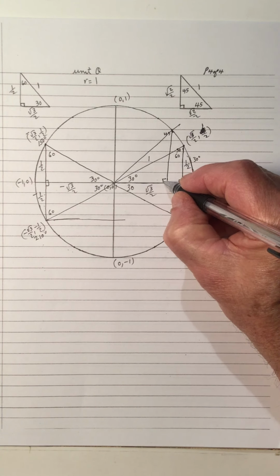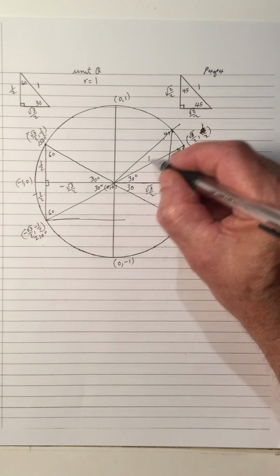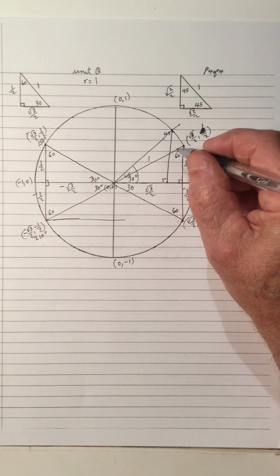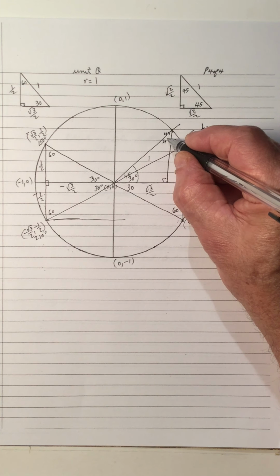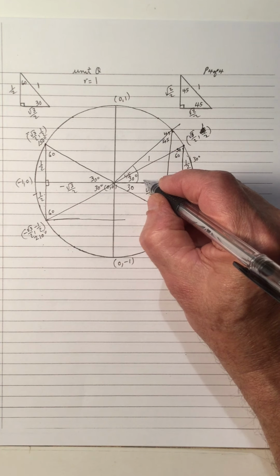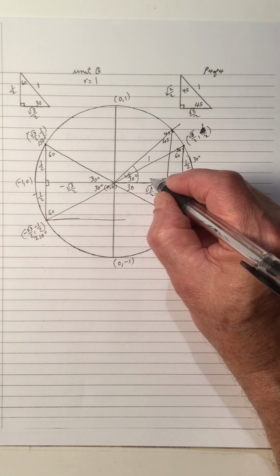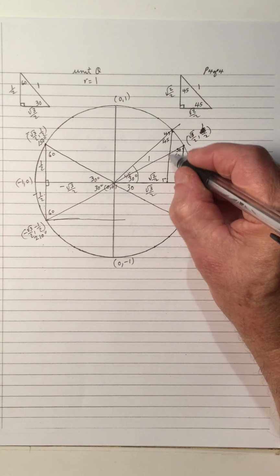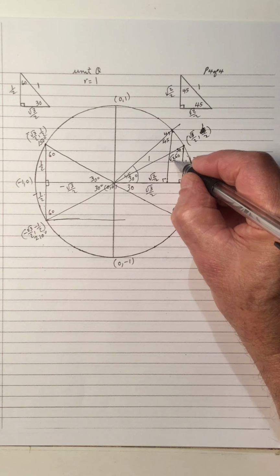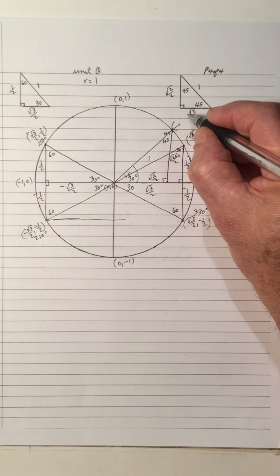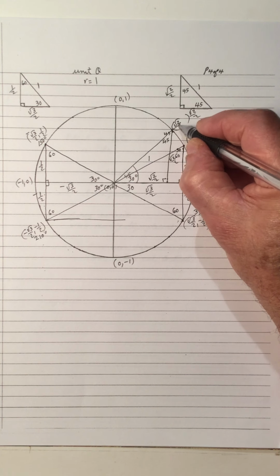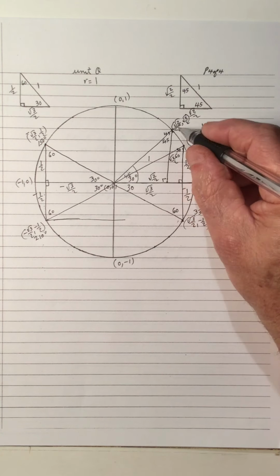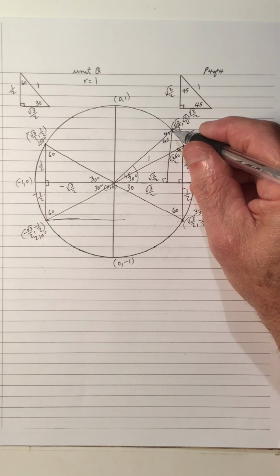This angle is 45 in here now, and this angle here is 45. That means this side of the right triangle is root 2 over 2, which is the x, and the y is root 2 over 2. So the coordinates of this point is root 2 over 2, comma, root 2 over 2. The x and the y is the same on the 45 right triangle.